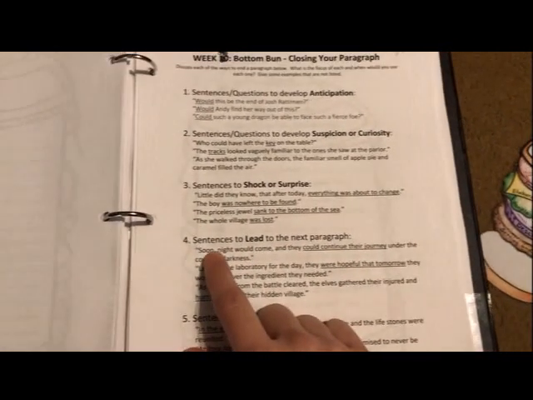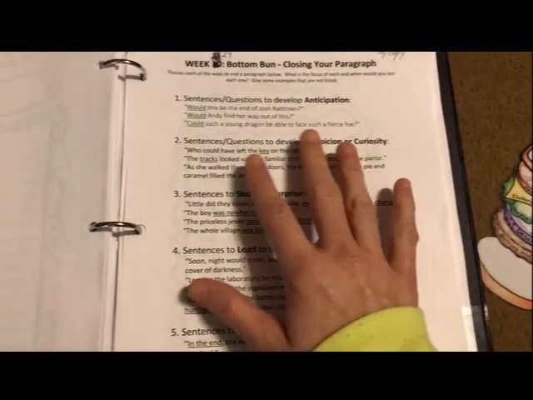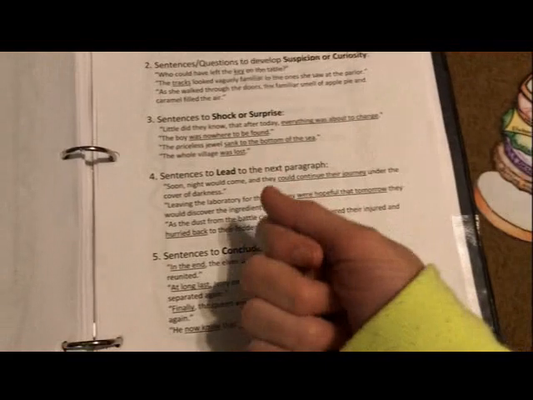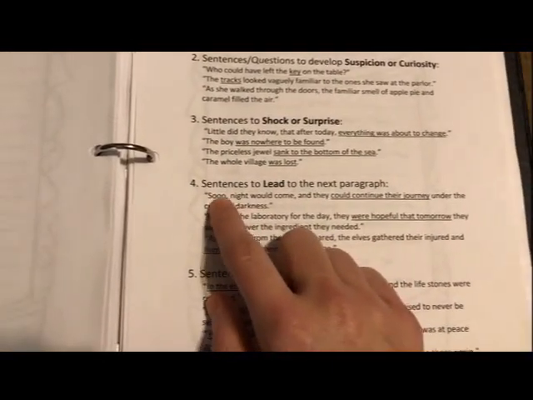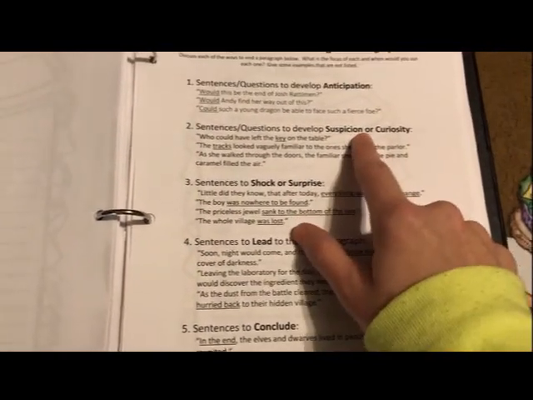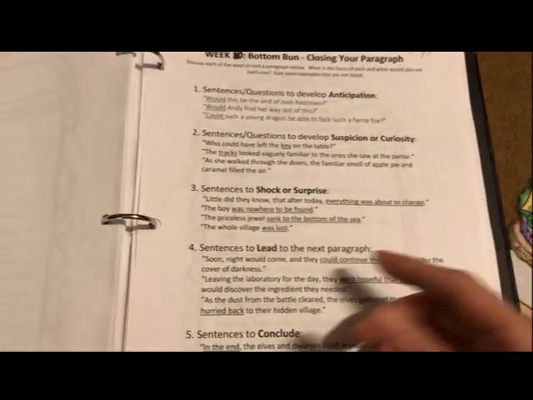Okay, sentences that lead to the next paragraph. Now, all of these get your reader ready and wanting to read what's about to happen, wanting to read the next paragraph. Now, this one is just gently leading your readers from here into the next paragraph. You're just taking them by the hand with your words and saying, come on, let's go to the next paragraph. So, these don't have anything shocking that happened. There's no suspicion that you're trying to develop. You're not getting them to anticipate something about to happen.